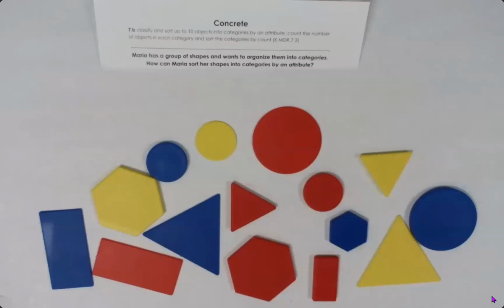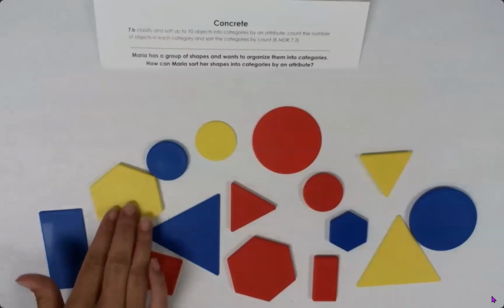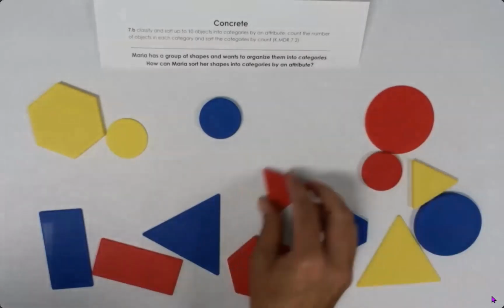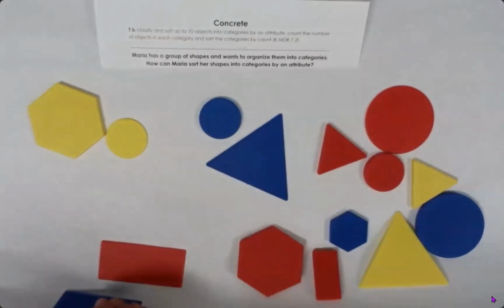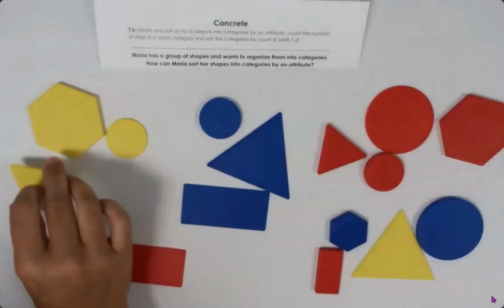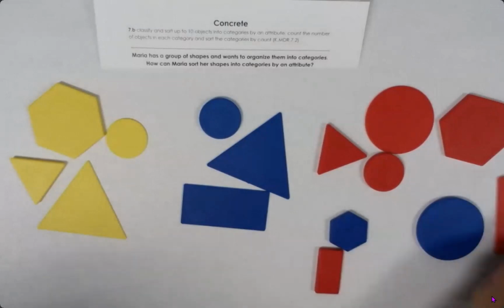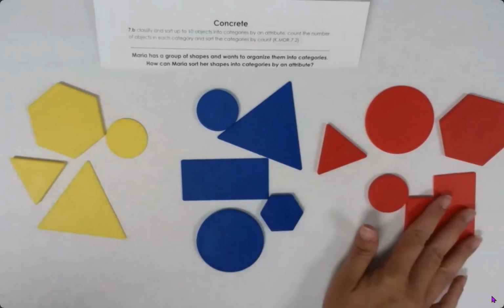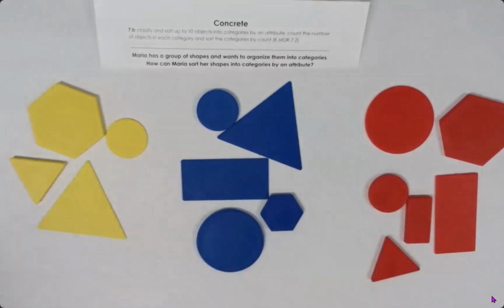Now, you may have students who do not sort by a shape attribute. Students initially may look at these objects and see visually that there are 3 different colors. So students may first sort by color. As students are sorting by color, they should have 3 categories: a group of yellow shapes, a group of blue shapes, and a group of red shapes. And that is definitely okay. Students have sorted the objects by an attribute.